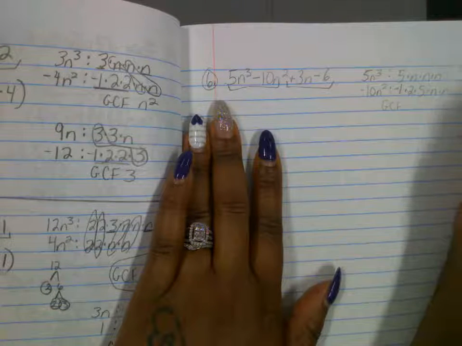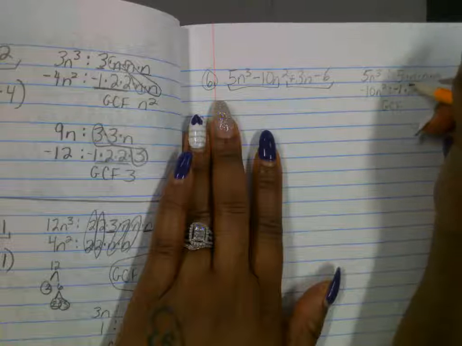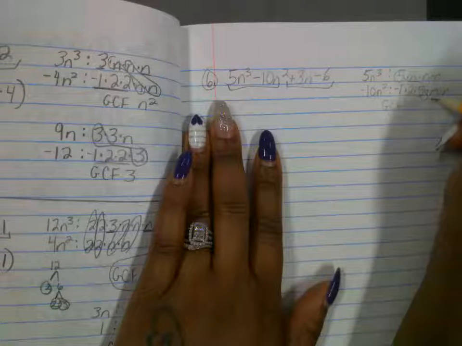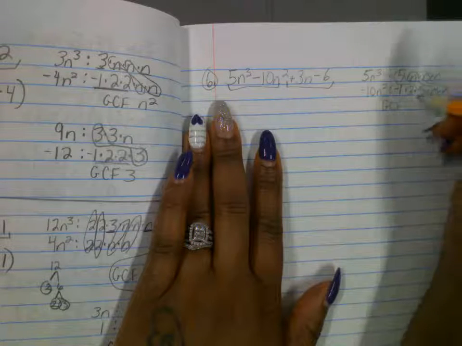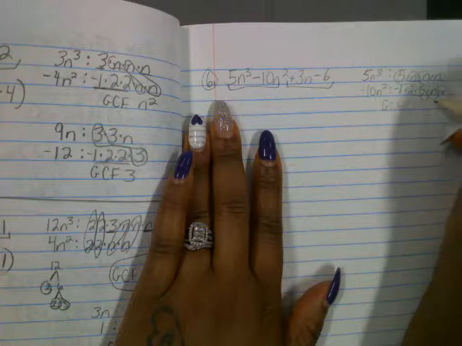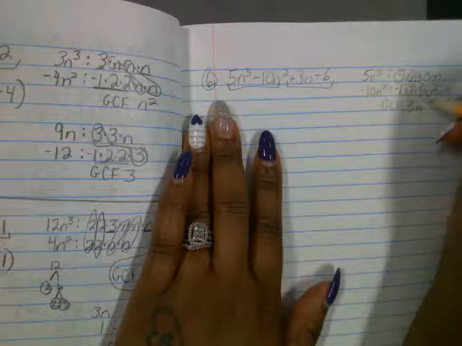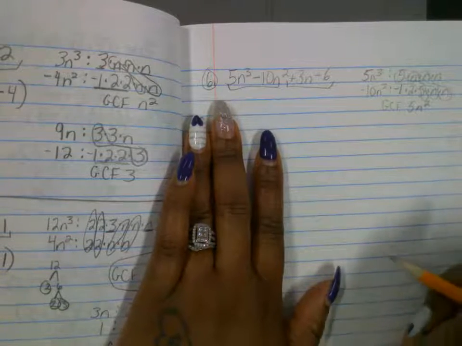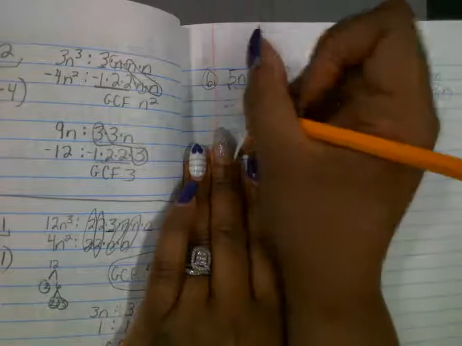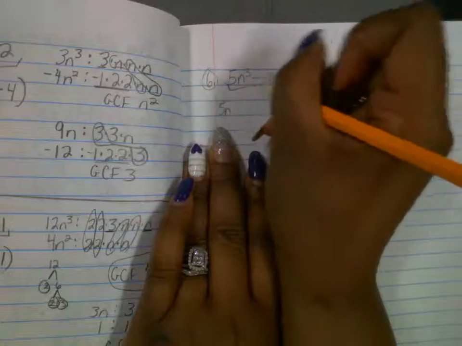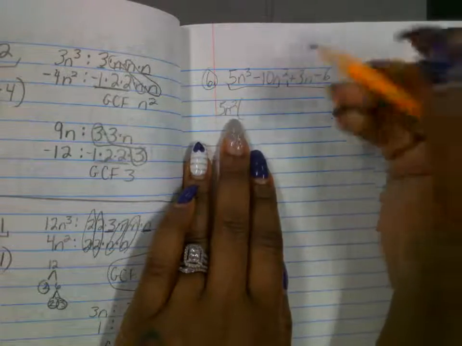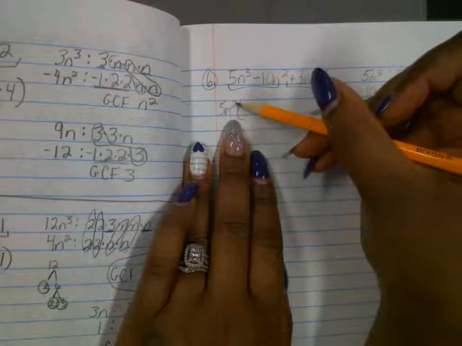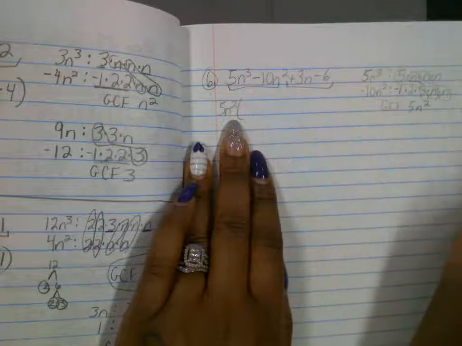What factors do they have in common? 5 and 2 n's. So the GCF here is going to be 5n to the what? Yeah, 5n squared. So we take out the 5n squared from these two terms, because that's what they have in common. So what can be multiplied times the 5n squared to give us 5n to the third?